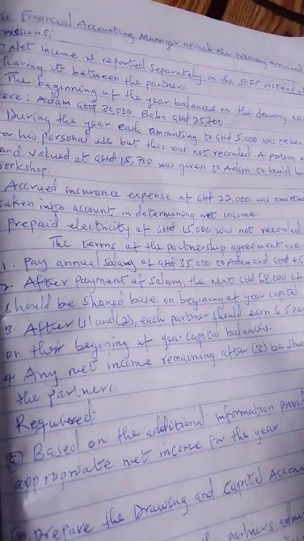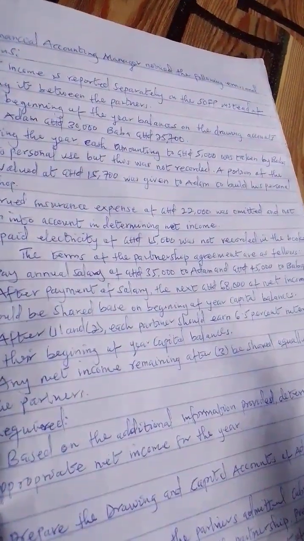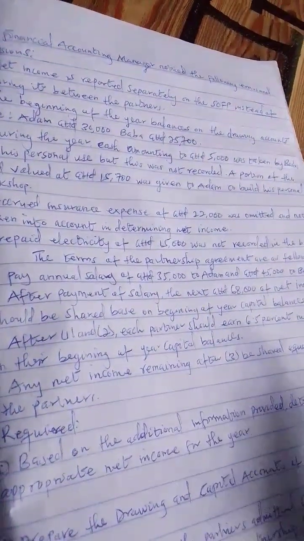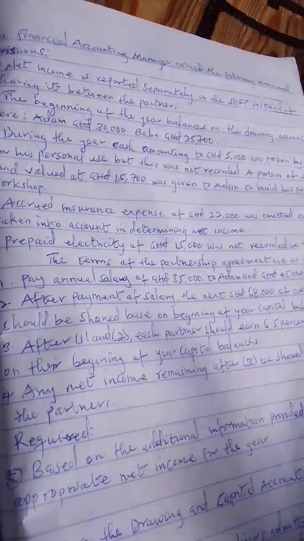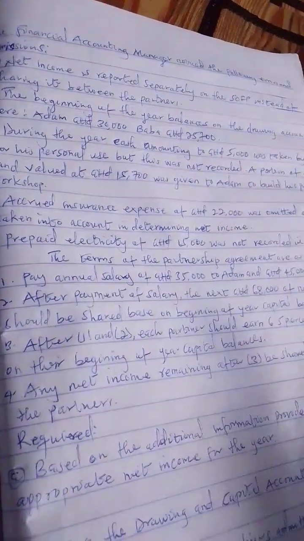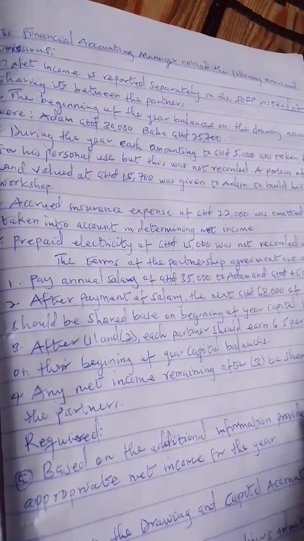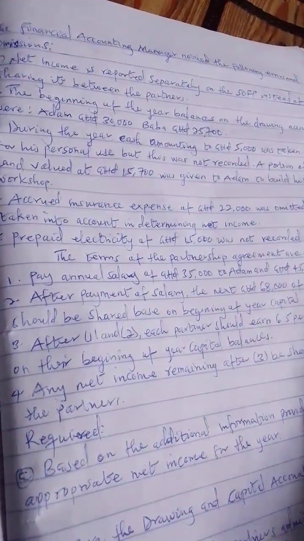Whilst Baba was taking 5,000 Ghana cedis, Adam was also being given what? That piece of land, that wealth, 15,700. So that one too is a drawing for Adam. So we are going to also include those transactions.